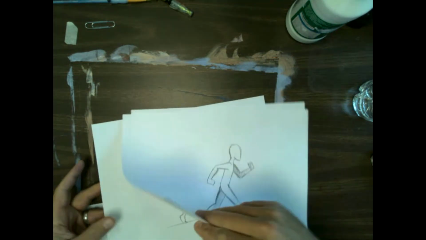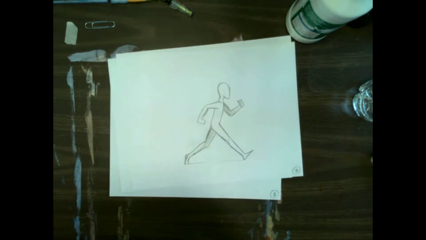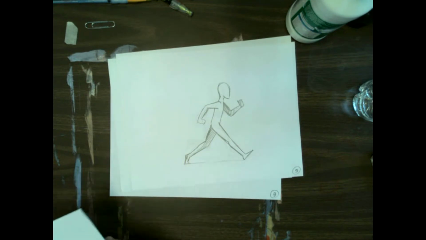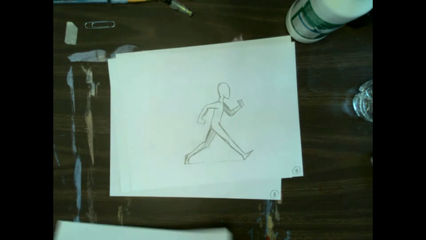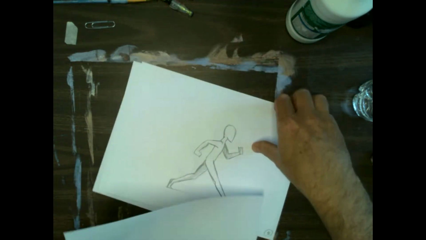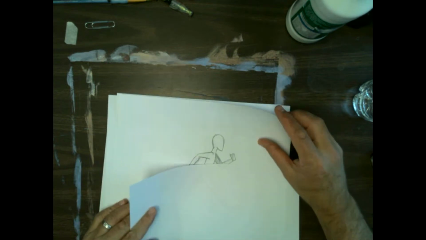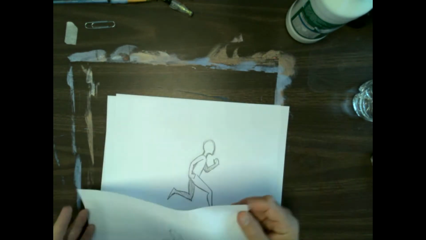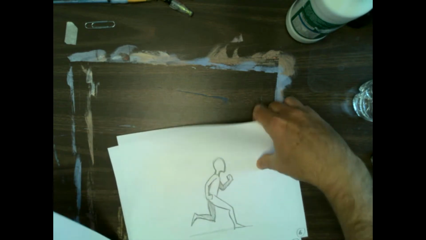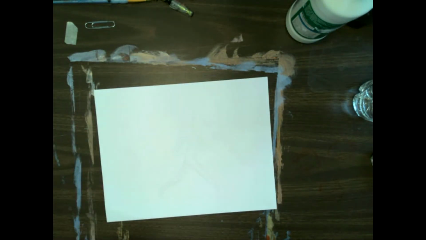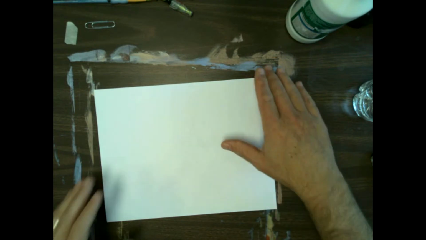And I should have plenty of time to do this and turn it into a movie. Once I have all the drawings done, it really doesn't take that long to turn it into a movie. It only takes me like 5 minutes, 10 minutes, something like that. So you should have plenty of time to get all of this done and turn it into a movie today.